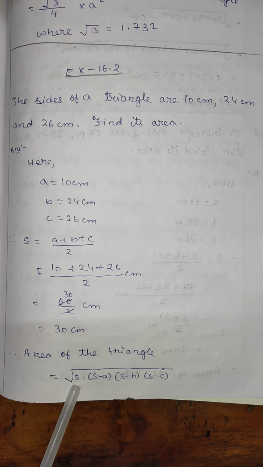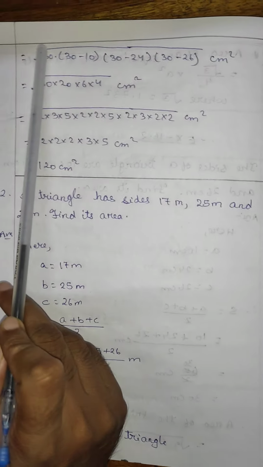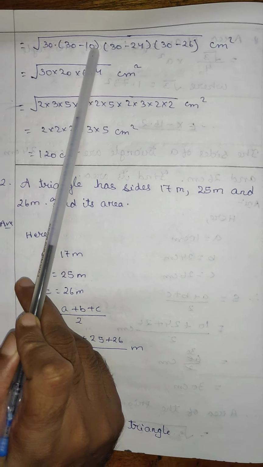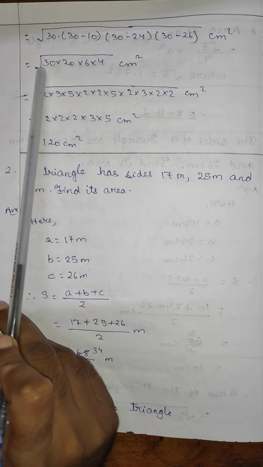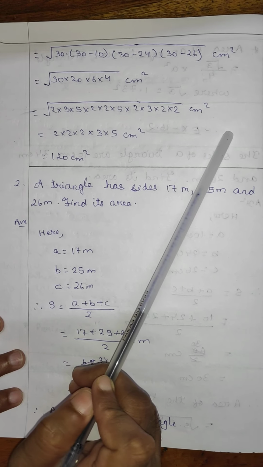Now area of the triangle, Hero's formula, square root of s into s minus a, s minus b, s minus c. Then under the root you put all the values, then subtract: 30, 20, 6, 4. Then let us find out all the factors. If you need rough work you can do it also.